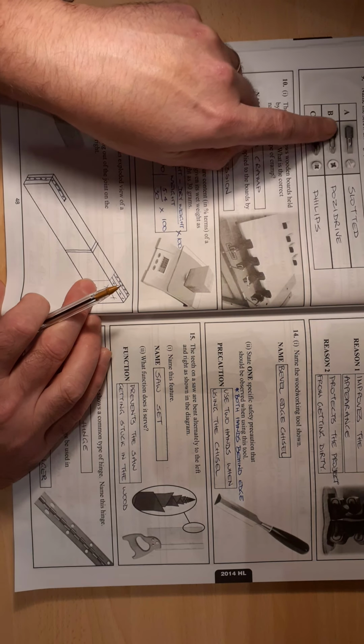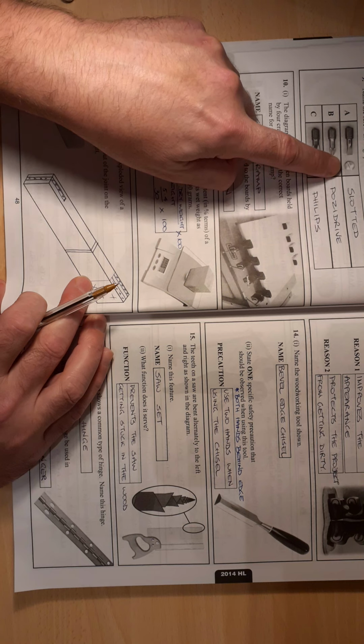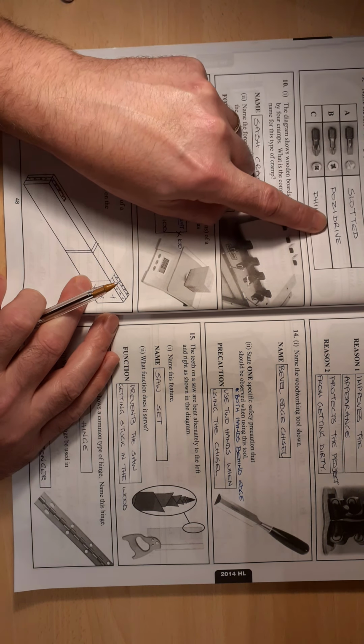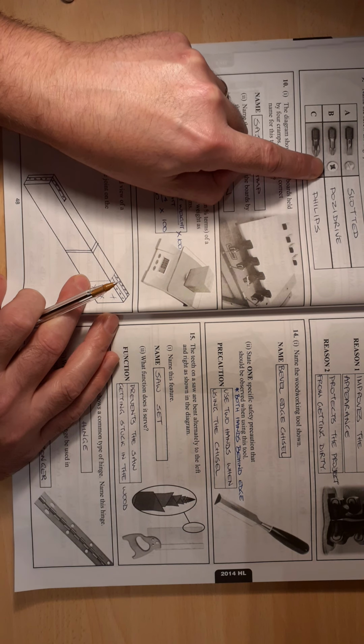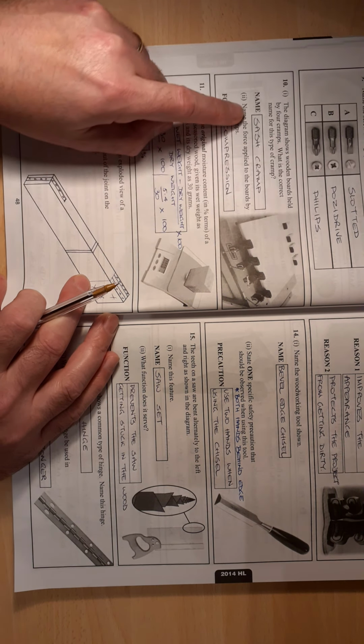Question 9, there are 3 different types of screw heads. The top one is a slotted screw head. Some people just call it a straight. The second one is a posi drive screw head, and the third one is a Phillips screw head.